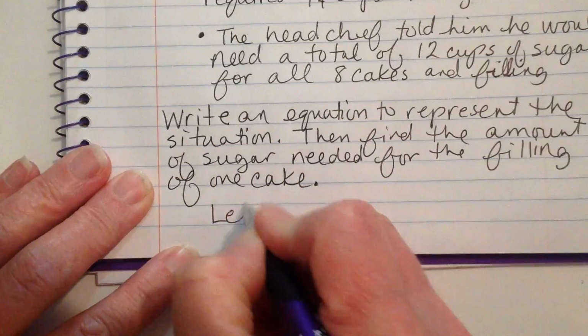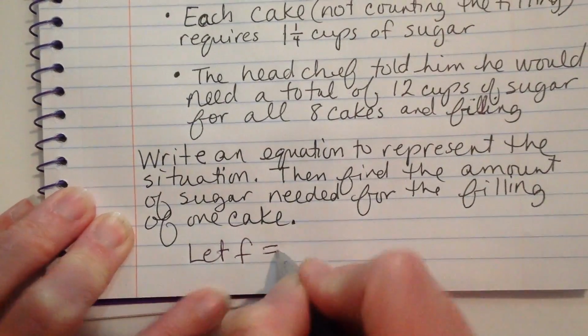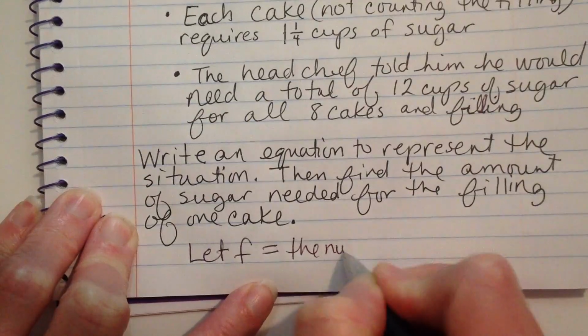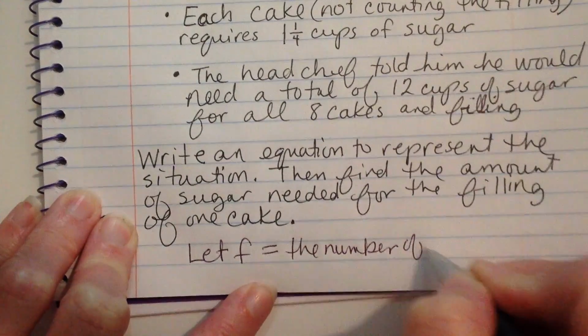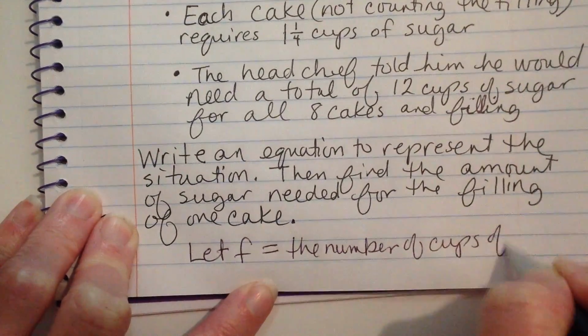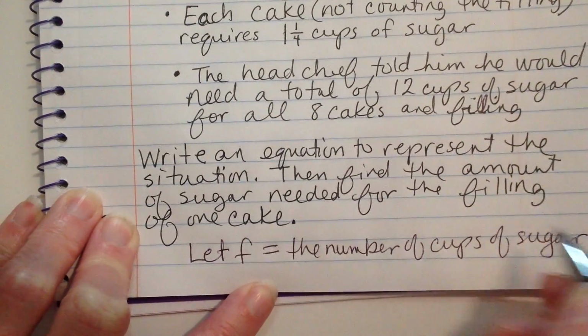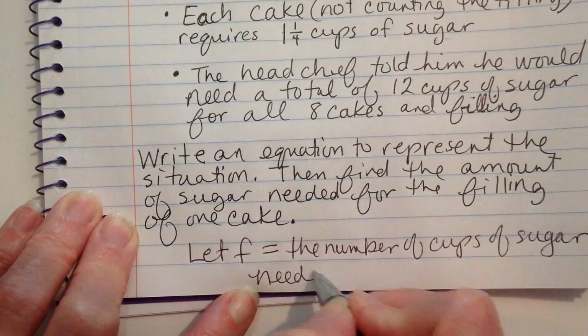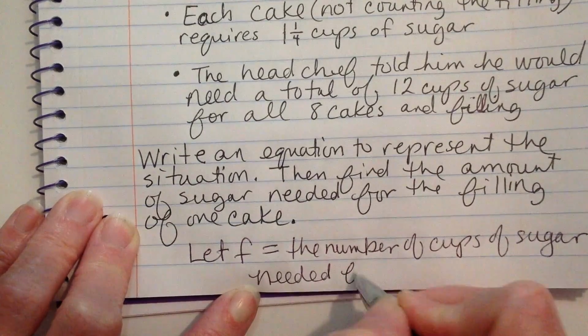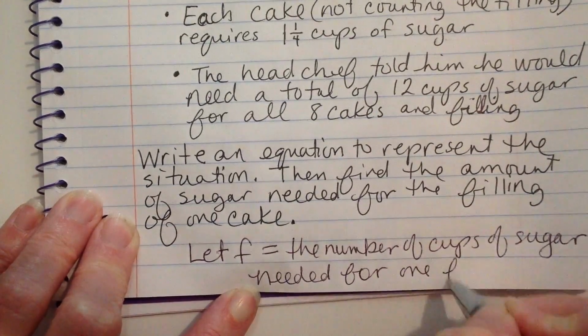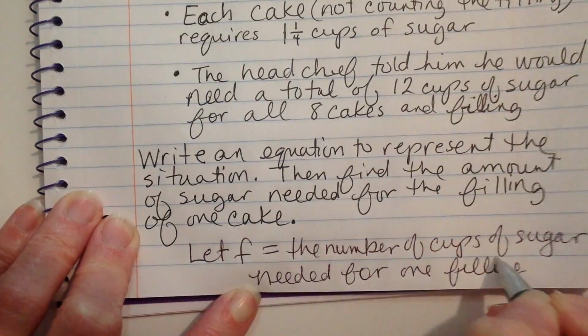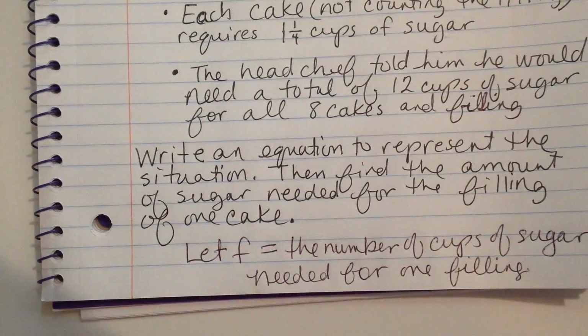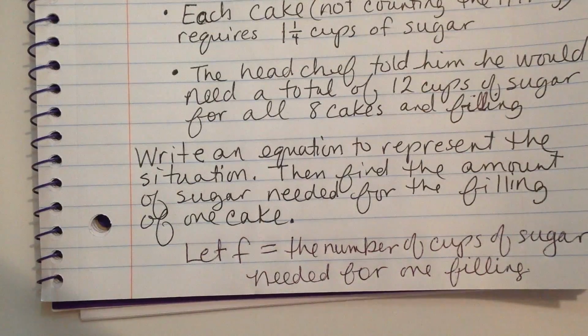Therefore, I'm going to let F equal the number of cups of sugar needed for 1 filling. That's what we're looking for. Find the amount of sugar needed for the filling of 1 cake. So that's what F is going to represent.